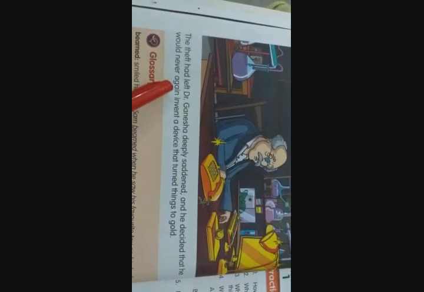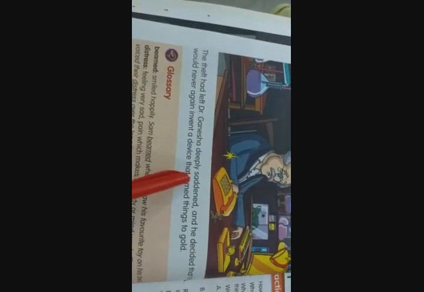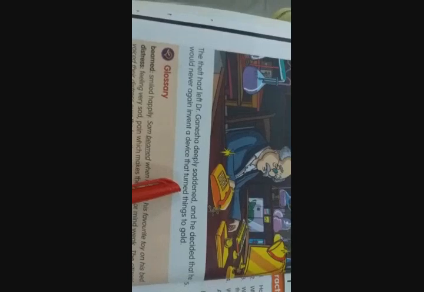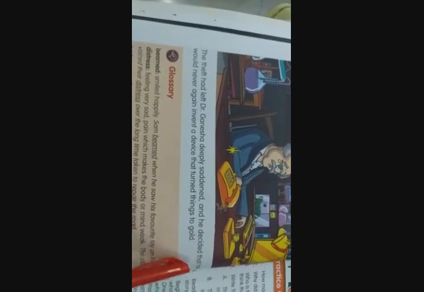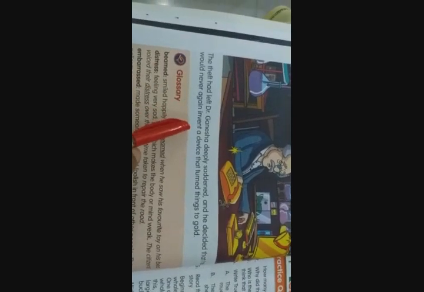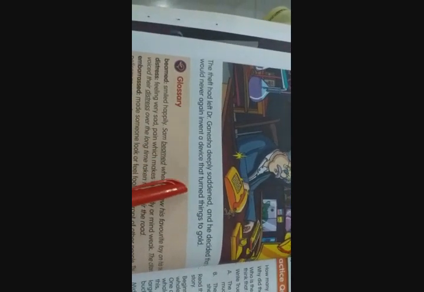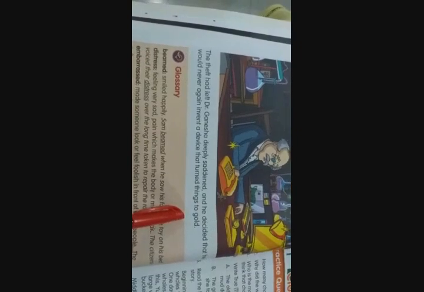The theft had left Dr. Ganesha deeply saddened, and he decided that he would never again invent a device that turned things to gold.